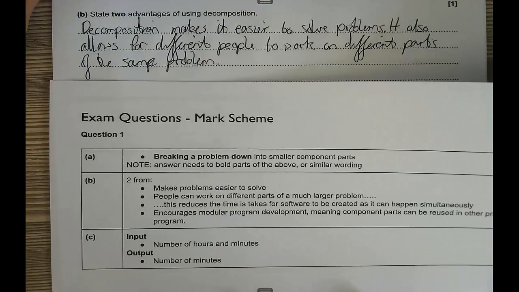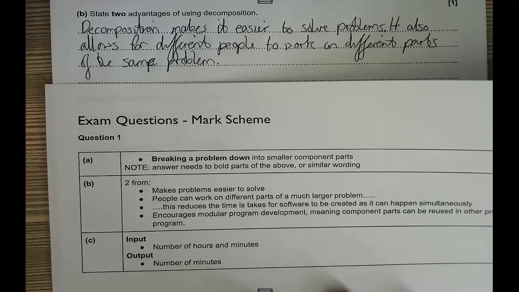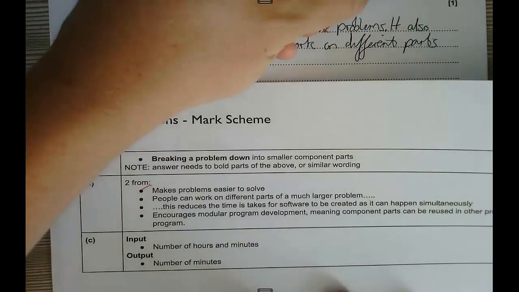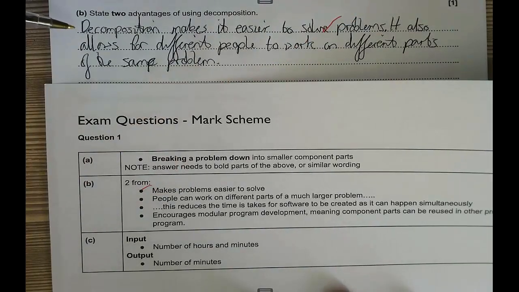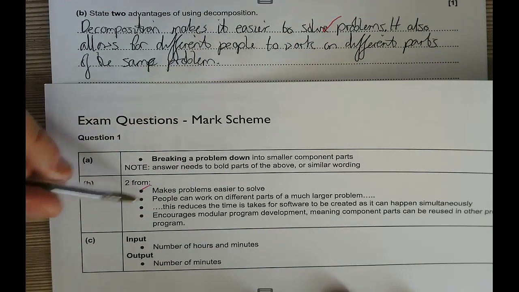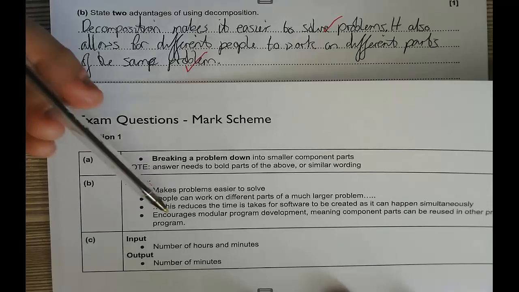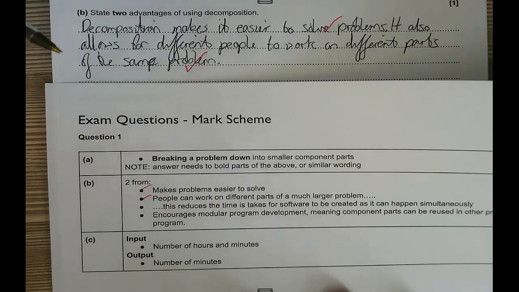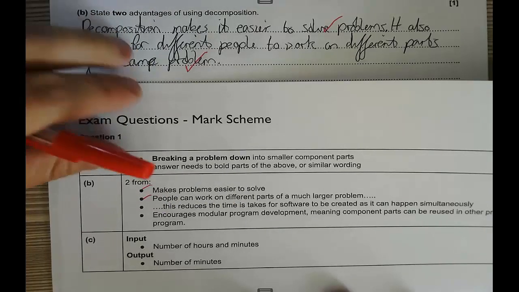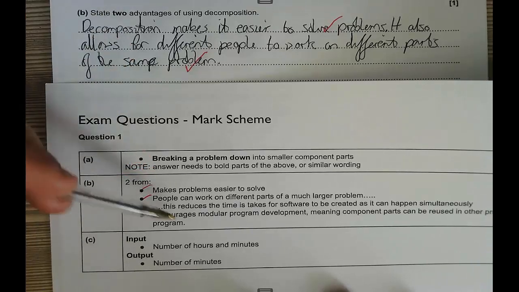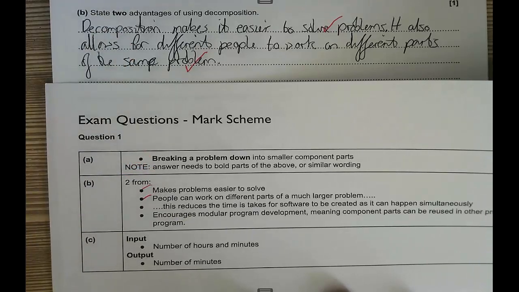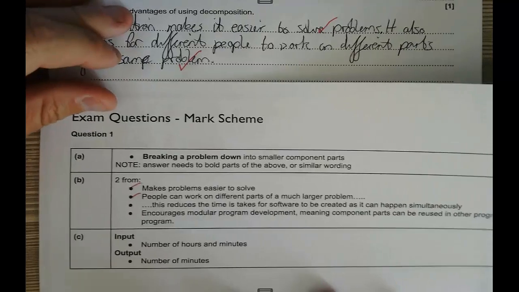Okay, next question then. We've got 2 advantages. So I said decomposition makes it easier to solve problems, so it makes problems easier to solve. That's 1 mark. I said it also allows for different people to work on different parts of the same problem, so people can work on different parts of a much larger problem. Could have also said this reduces the time it takes for software to be created, as things can happen simultaneously. And you could have also said it encourages modular program development, meaning component parts can be used in other programs or other parts of the same program, so you can reuse bits that are made, little sections, because it's all been broken down.